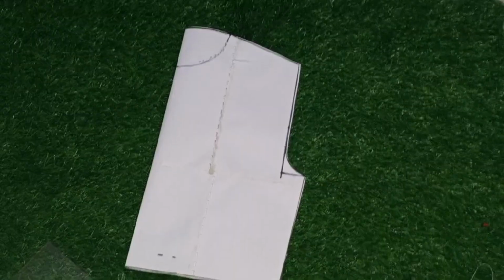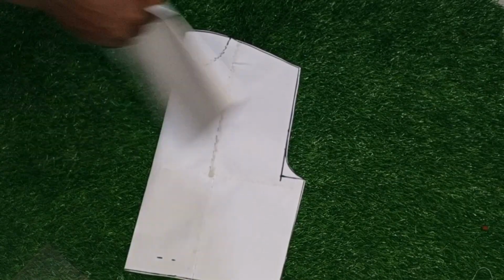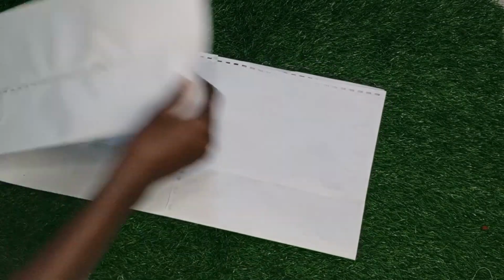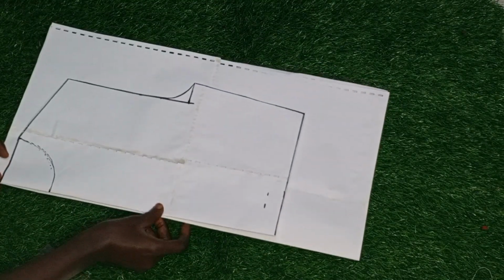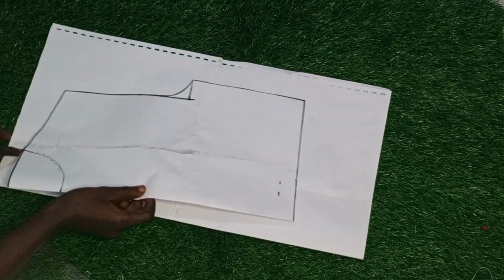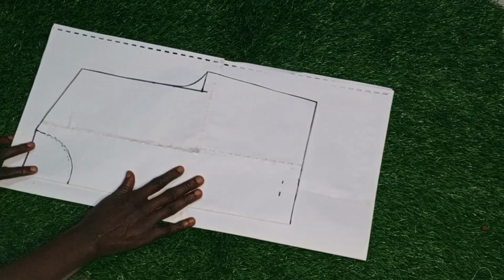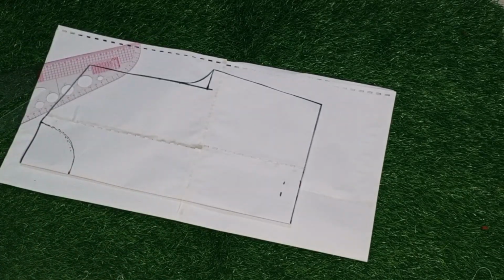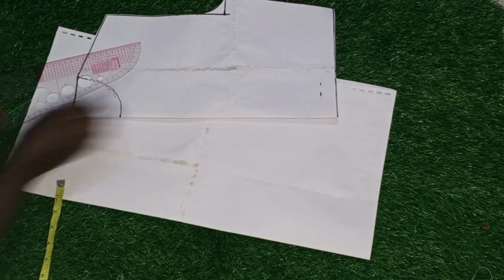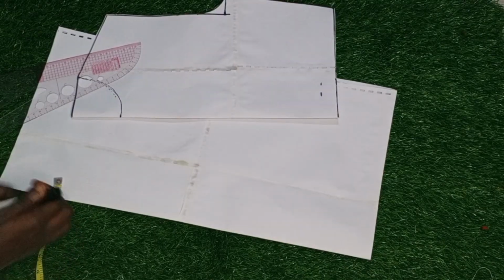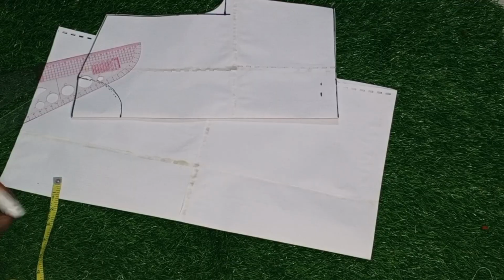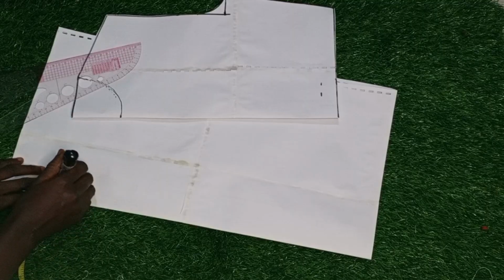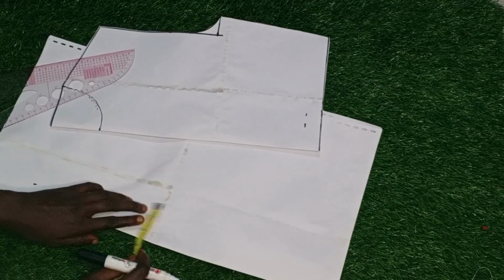Alright, let me bring another pattern paper so that we can use the front to draft the back. The only difference between the front and the back will be the zipper allowance. You know that we are going to put a zip at the center back. So at that center back there will be zipper allowance, and the neckline too will be different. Aside from that, every other thing remains the same for now at beginners level. At intermediate level, we can start talking about how to shape the armhole of the front so that it won't be the same as that of the back.